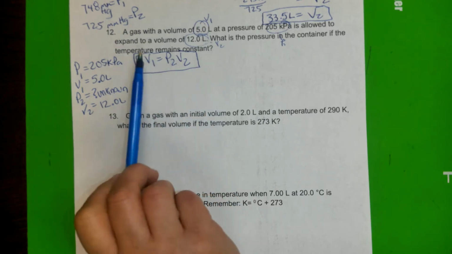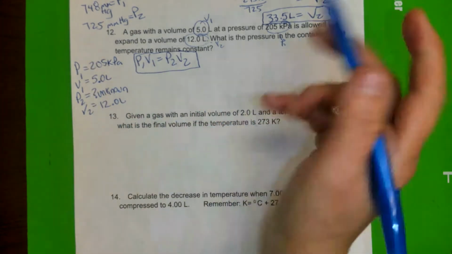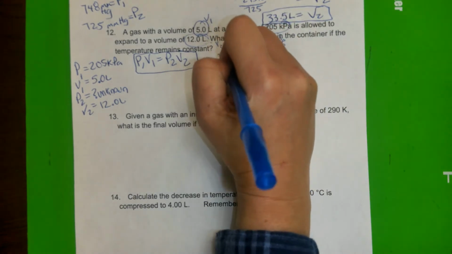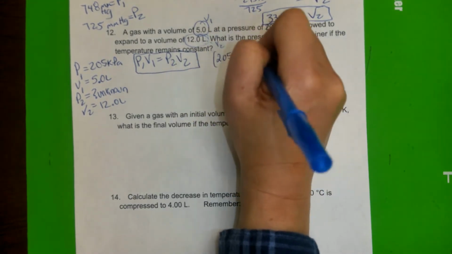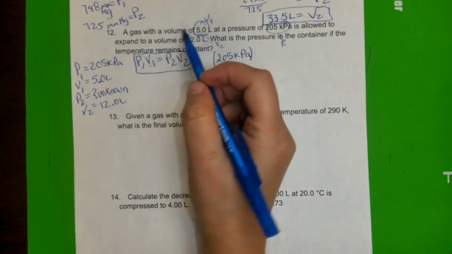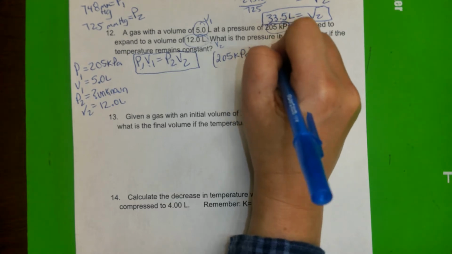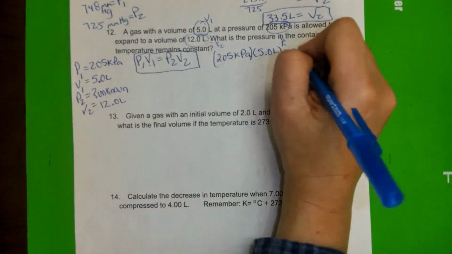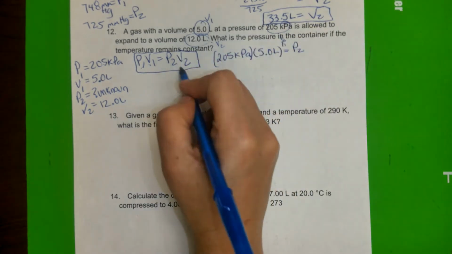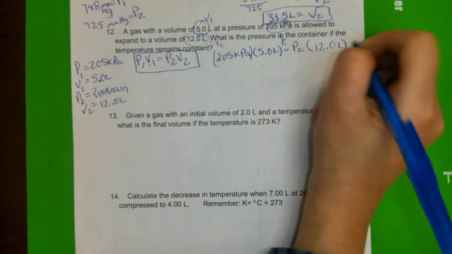Okay, so let's go ahead and get started now. Let's plug them in. So P1 will be 205 kilopascals. And I'm going to put parentheses because this is multiplying. And then V1 will be 5.0 liters. And that equals your P2, and then your V2 is 12.0 liters.